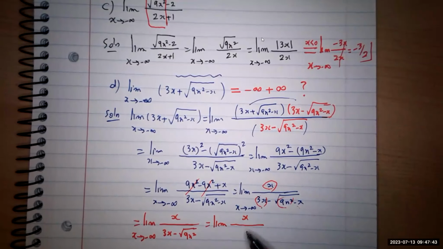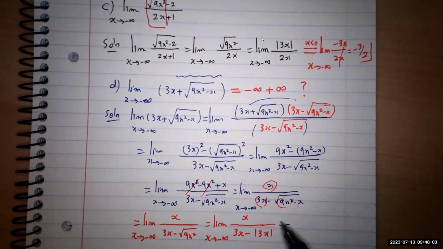This is going to be x, and this is 3x minus the square root, which would be 3x. We have to use the absolute value, since x goes to negative infinity. The absolute value of x, x is negative. When x is negative, this would be negative 3x. So remind yourself that x is negative.